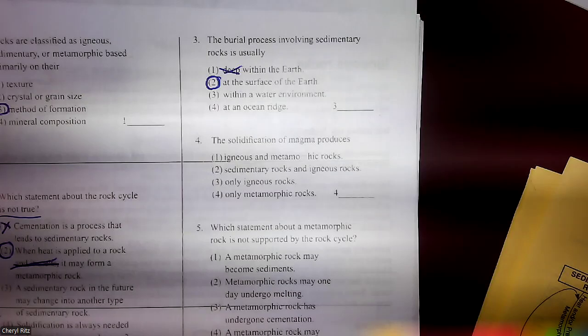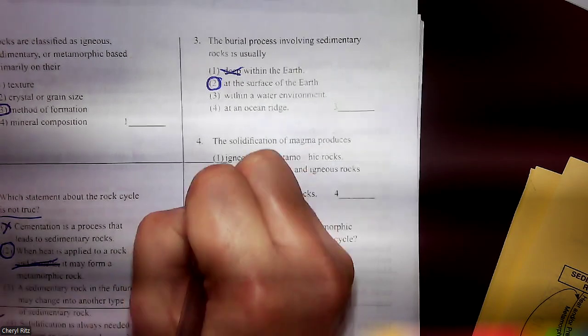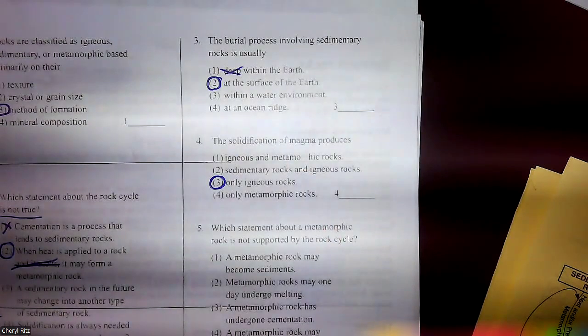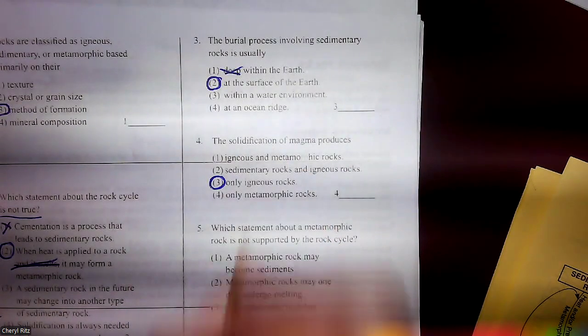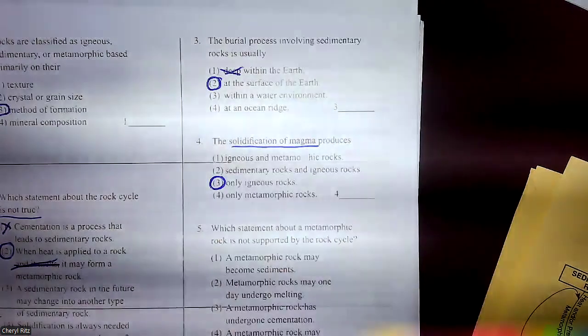Number 4, though, you should be able to get this one. The solidification of magma produces which answer? Yeah, nobody's got that one wrong. Only igneous rocks. Solidification of magma, that is only going to be an igneous thing.